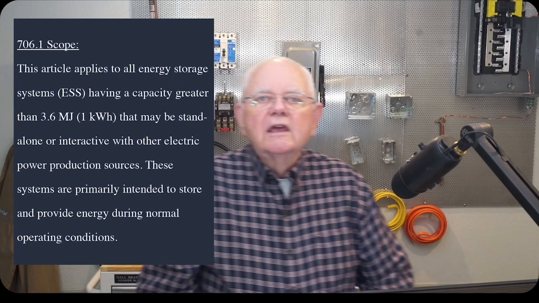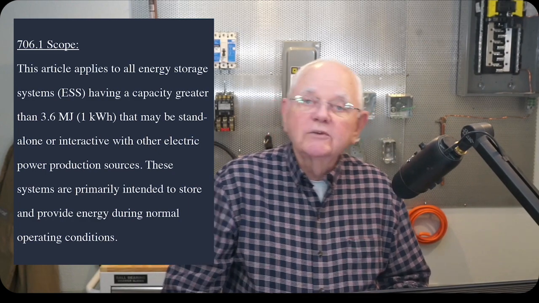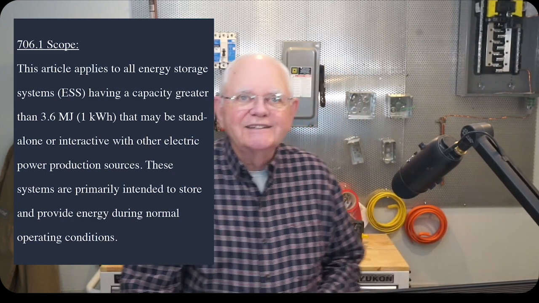And it says I can either parallel with the interactive or other electric power production sources if I have them at my facility. Now, these systems are primarily intended to store and provide energy during normal operating conditions. Well, we talked about that. We convert electrical energy into some other form of energy, then we convert it back into electrical energy again.